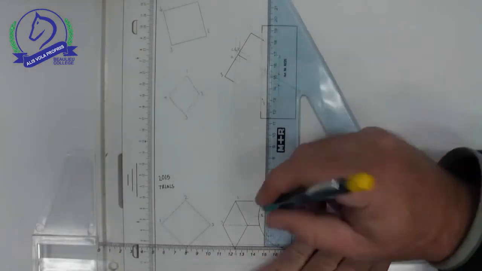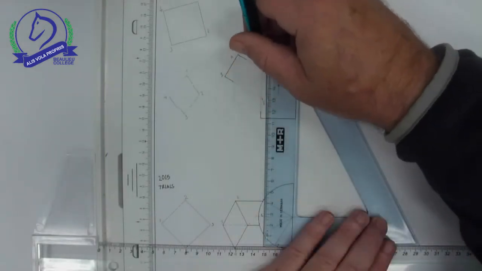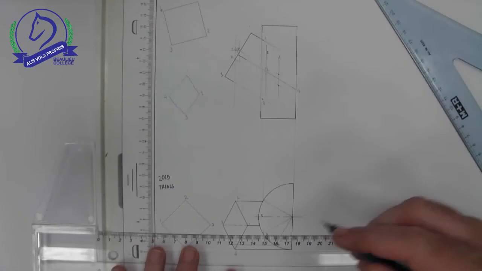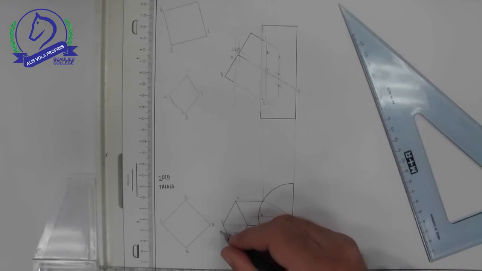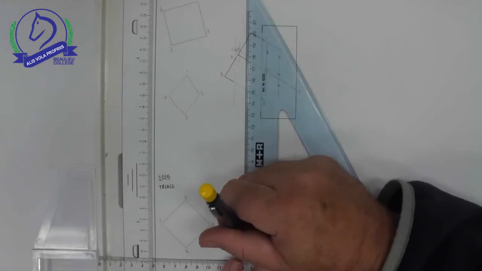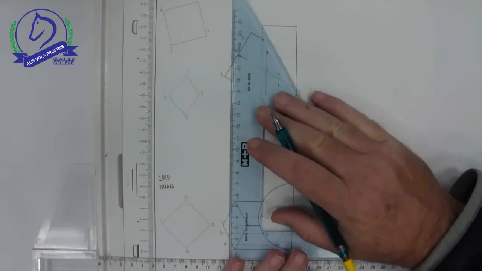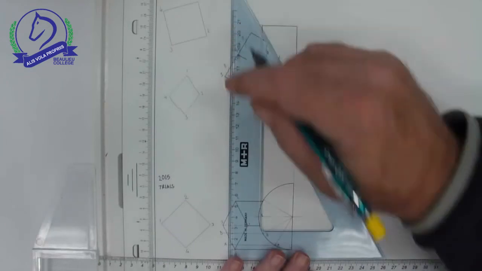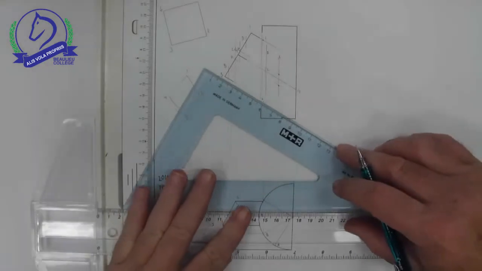So where B cuts my circle, I'm going to project that line up vertically. Here's my B line. Then I'll take that to where it hits the branch pipe. Where it hits the branch pipe, I then project it up to the branch pipe in the front view. And then take that down parallel to my branch pipe.